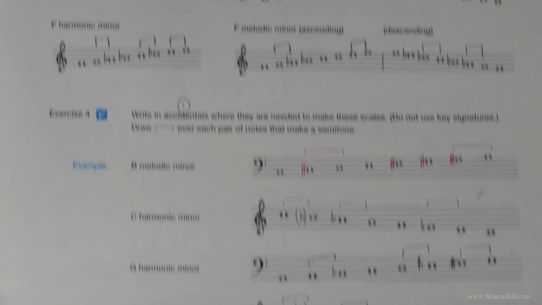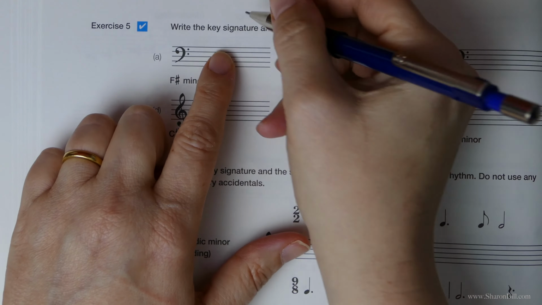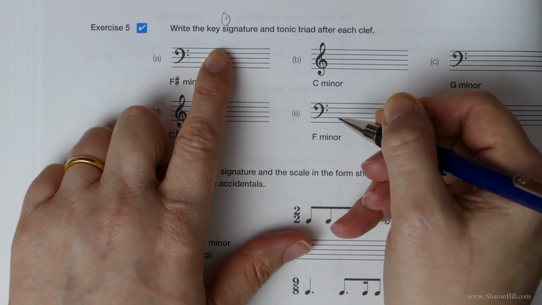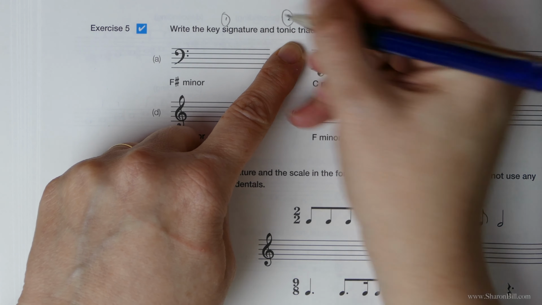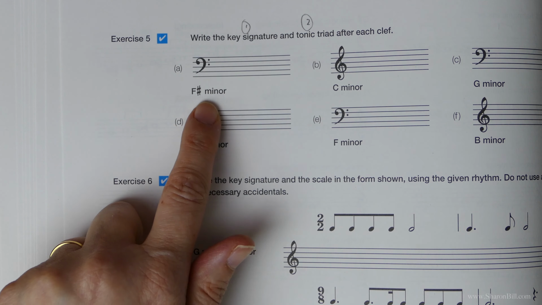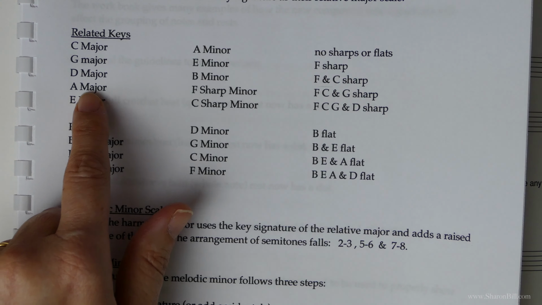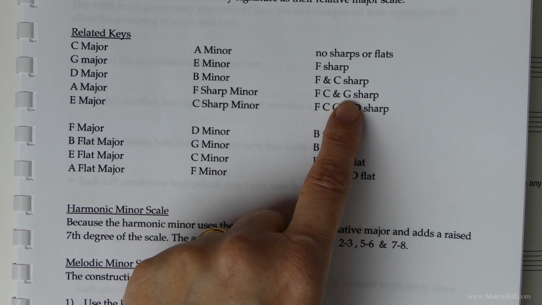And if you just turn over the page, we'll just squeeze in this next little exercise, exercise 5, and it asks you to write the key signature and the tonic triad after each clef. And so we need to just be sure what the key signature of F sharp minor is. F sharp minor is related to A major and has F, C, G sharps.